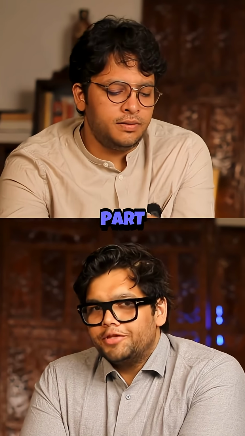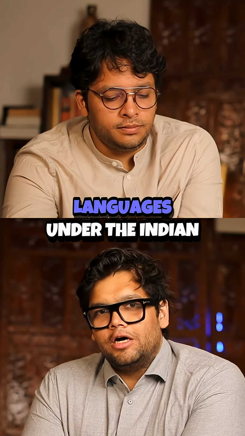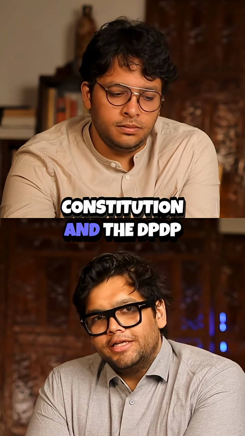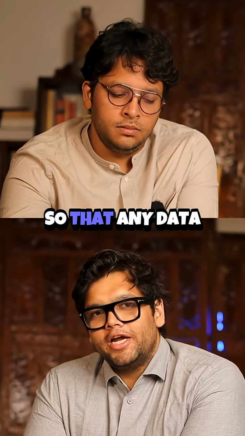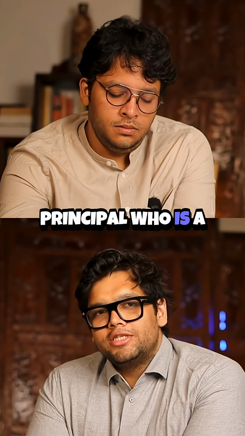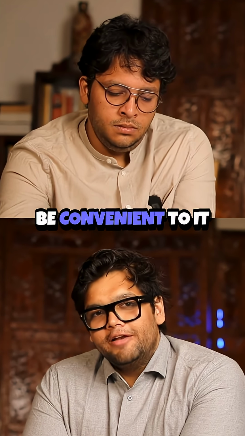So there is another part. There are 22 scheduled languages under the Indian Constitution, and the DPDP Act mandates that the notice must be in each of these languages, so that any data principal who is a resident of India would find it convenient to understand.